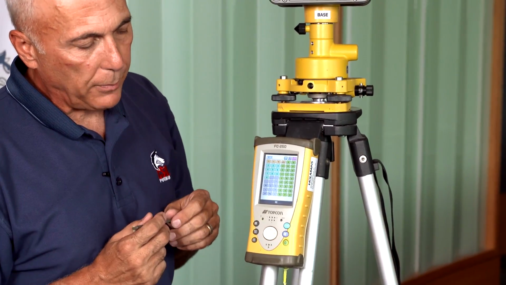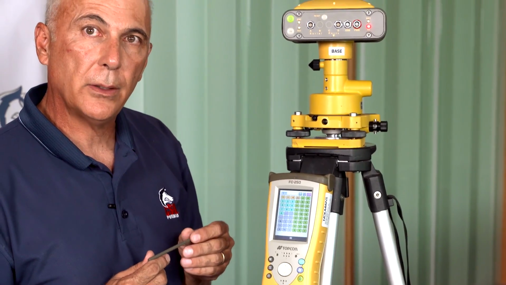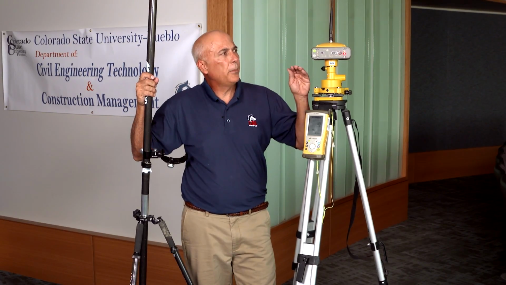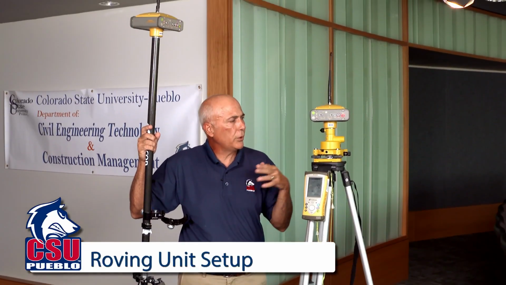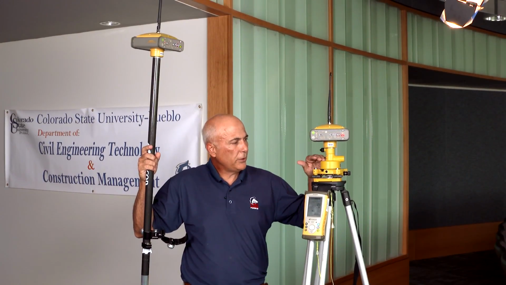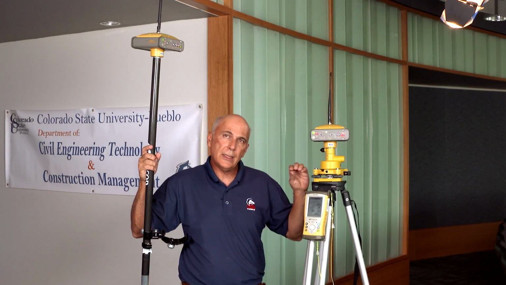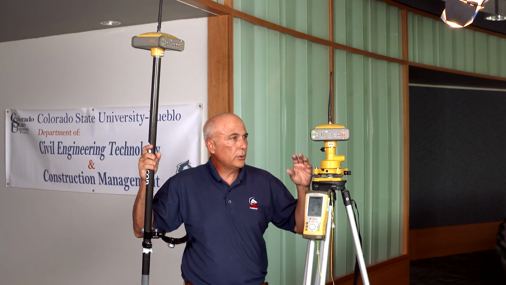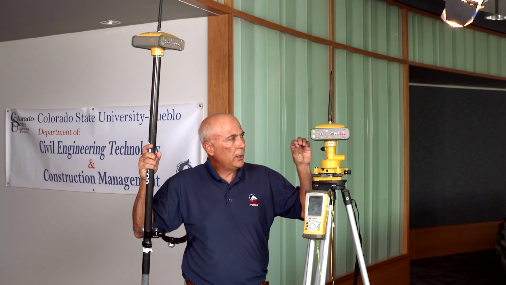So our next step would be to set up the roving unit. Once we've set up the base unit, we're now ready to set up the communication port between the base and the rover unit. Now remember, the function of the base unit is to broadcast its signal with its location to any of the units within its range.